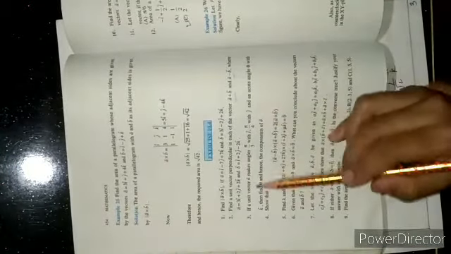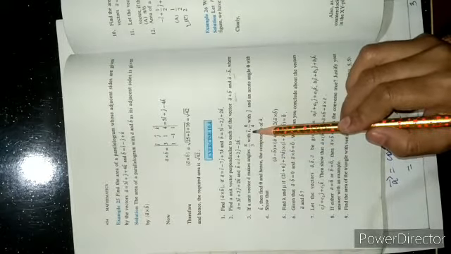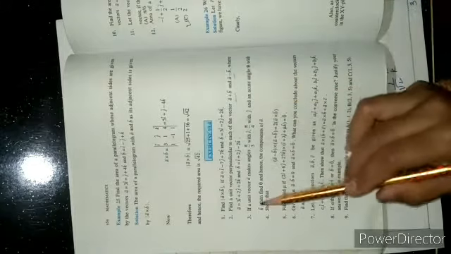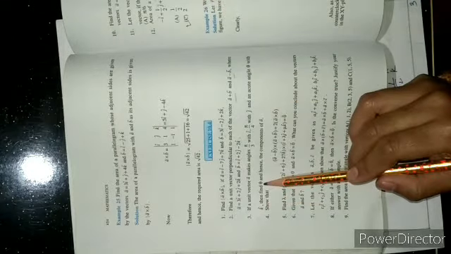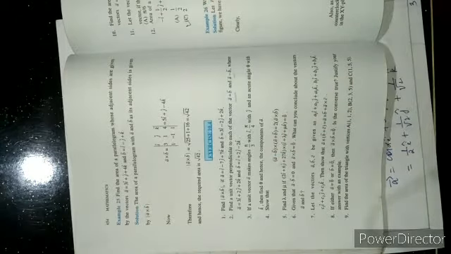Next question is question number 3. If a unit vector A vector makes an angle pi by 3 with I cap, pi by 4 with j cap and acute angle theta with the k cap, then find theta and hence find the components of A vector.